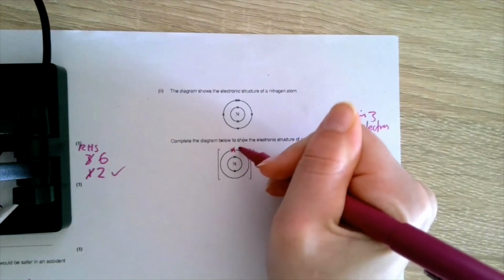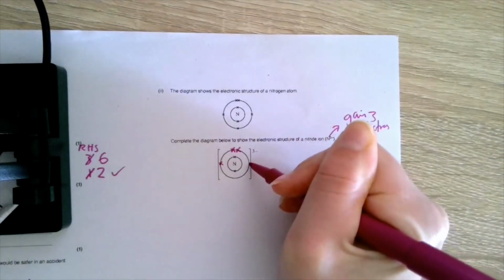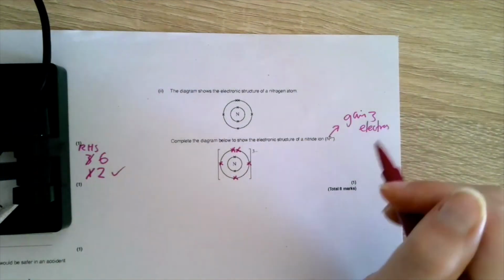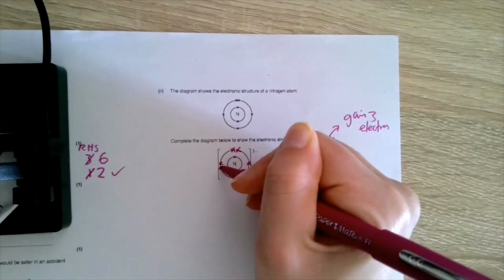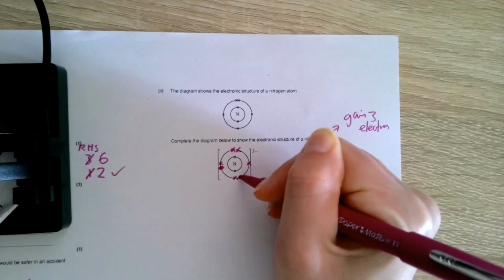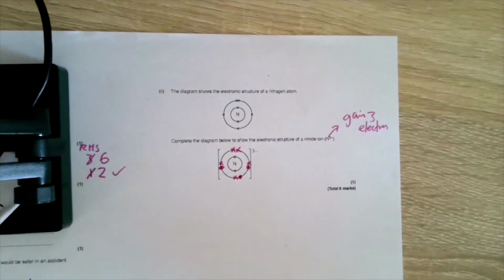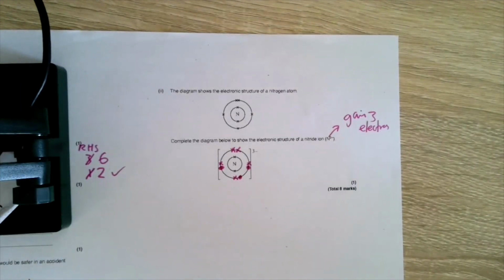So I'm just going to draw in the ones it already had. And then as it's gaining 3, I want to show it's come from something else. So I'm going to use dots to show those additional 3 electrons. They've already added the square brackets and the charge, so you don't need to worry about doing those.